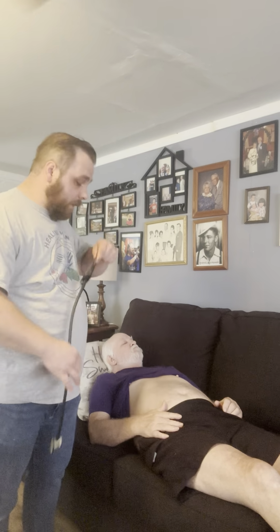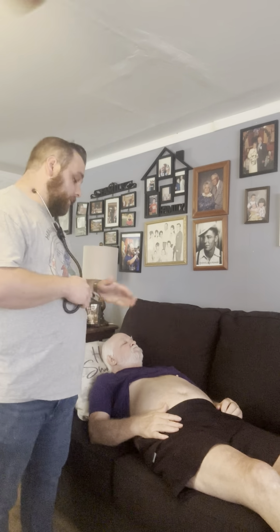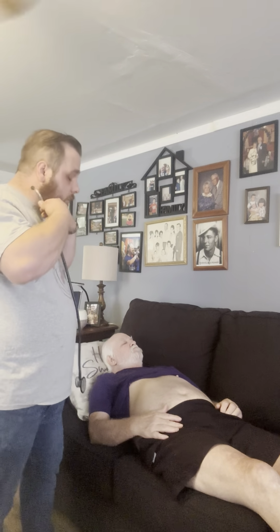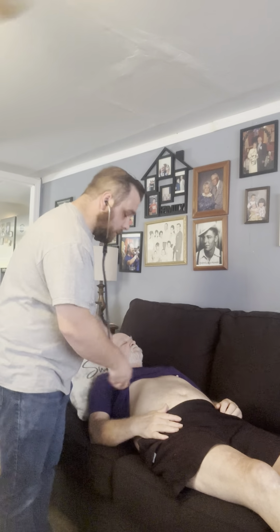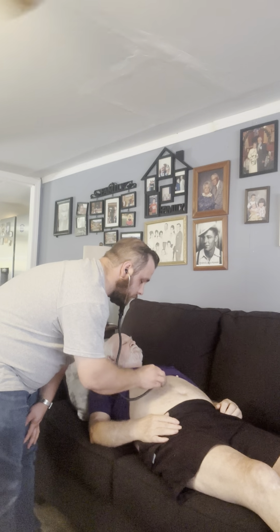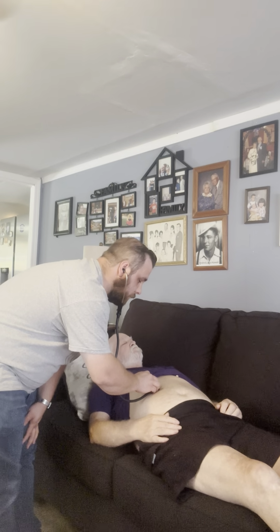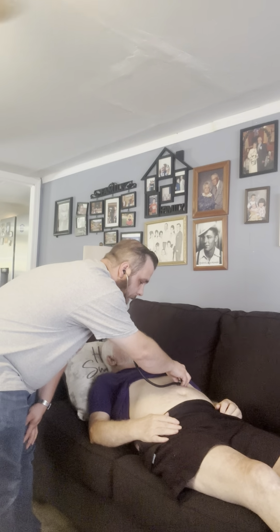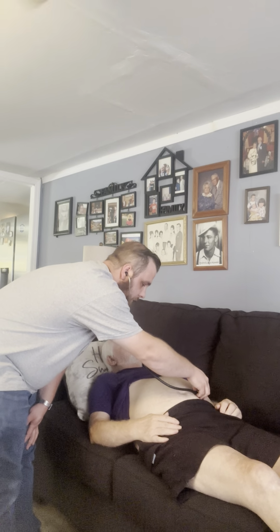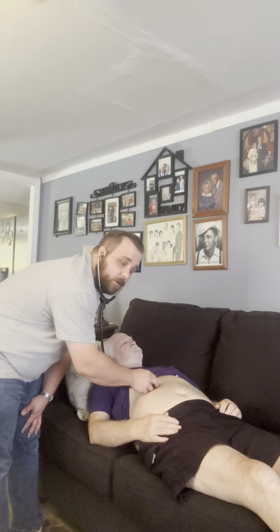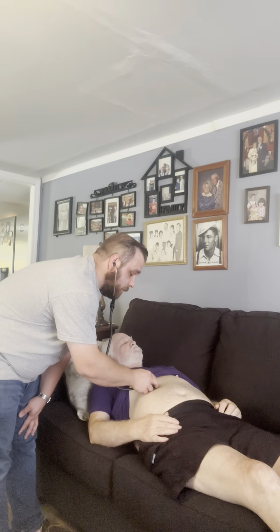And now we're going to listen to the patient's bowel sounds, and we're going to start listening in the right lower quadrant. We're also going to note the patient has a rounded abdomen. We're also going to listen over the liver and spleen for any friction rubs.